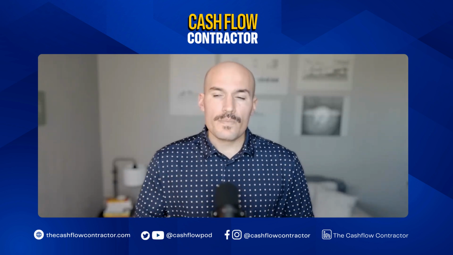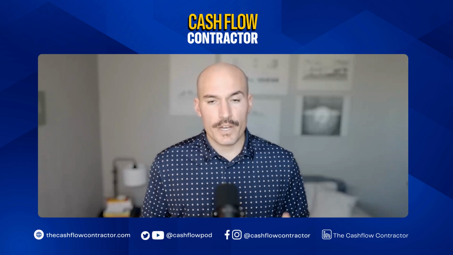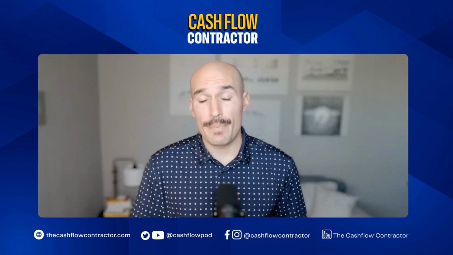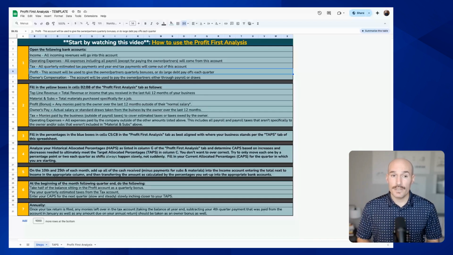So essentially the way that this is going to work is that you're going to have several different accounts. The first thing that you're going to do is you're going to go to your bank account, and you can likely do this through your bank app, but essentially you just create, it could be multiples more than this, but at minimum, you want to have an income account, an operating expenses account, a tax account, a profit account, and an owner's compensation account.